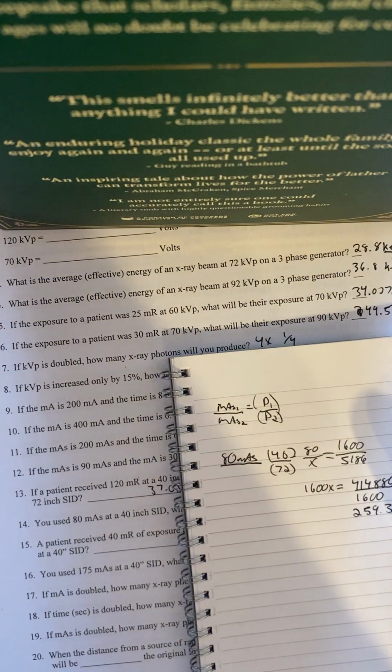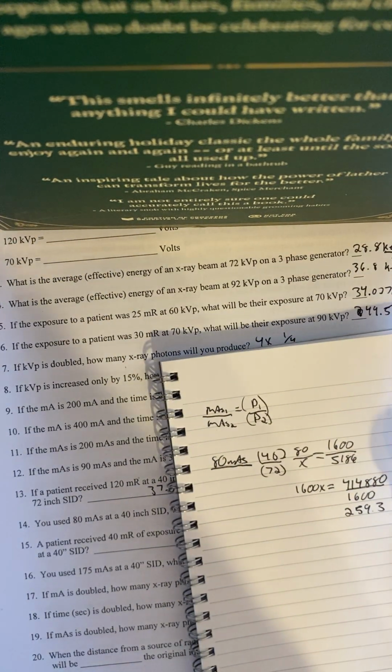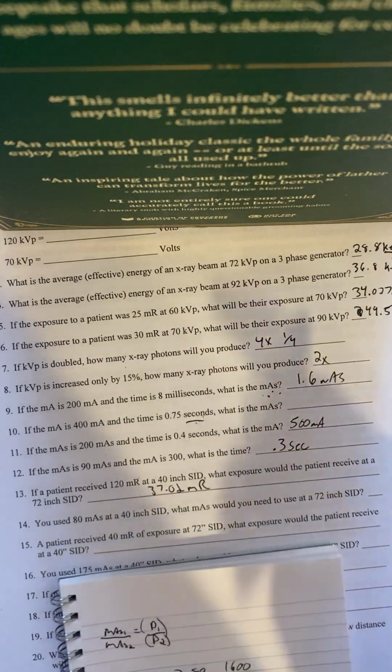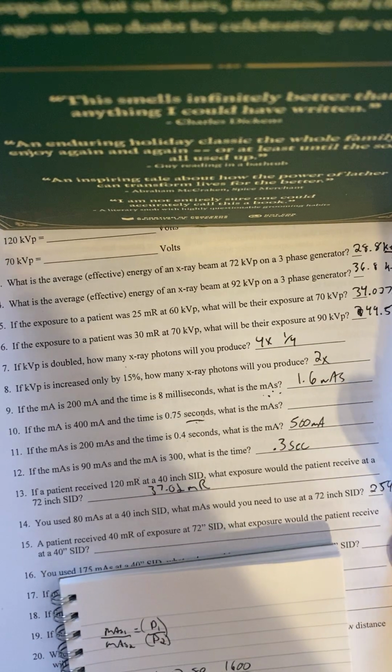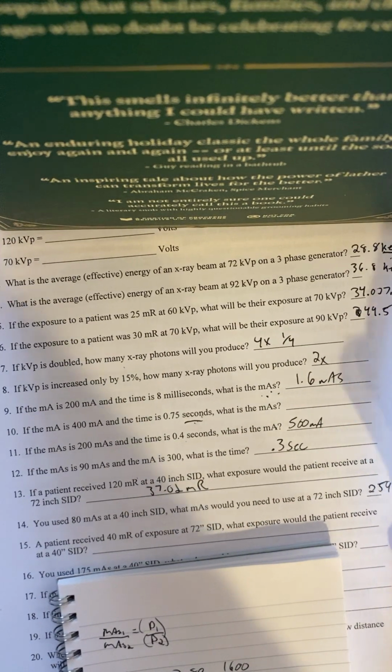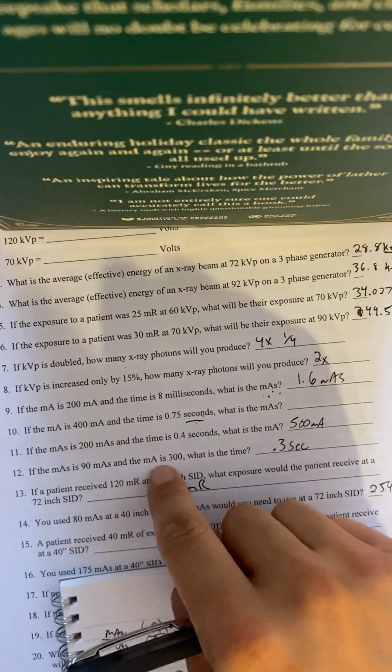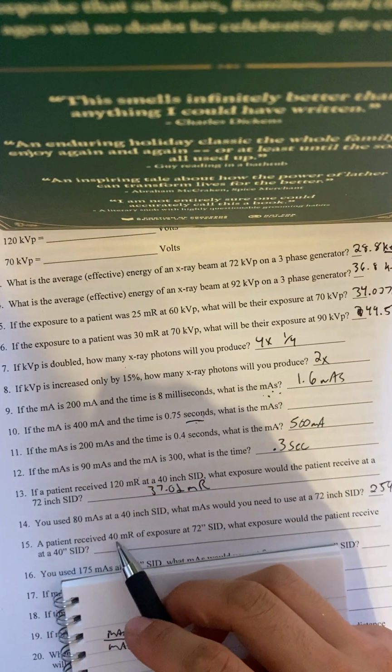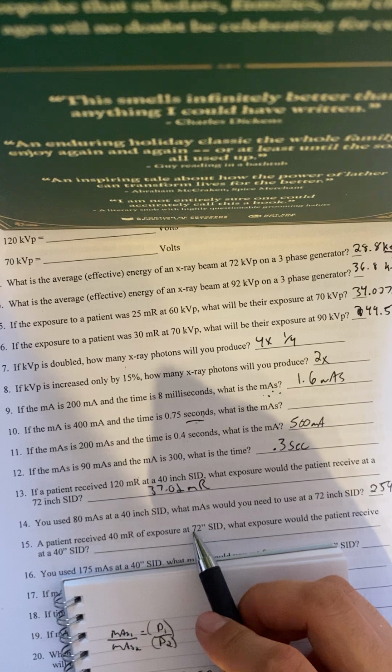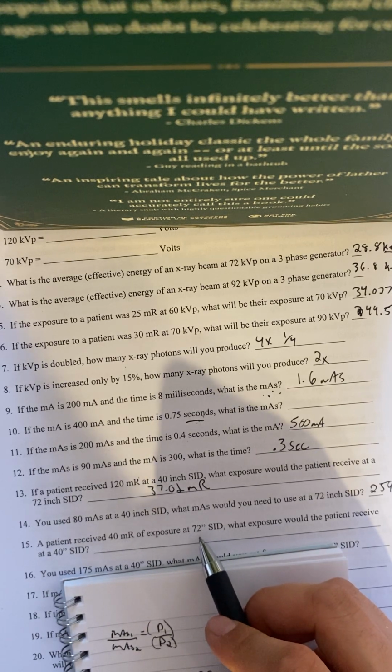So 259.3 mass. Again, units. So yeah, direct, indirect, and again this is indirect because you're milliroentgens and you're in distance.